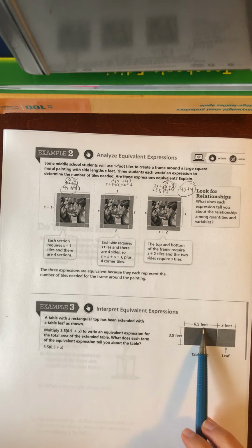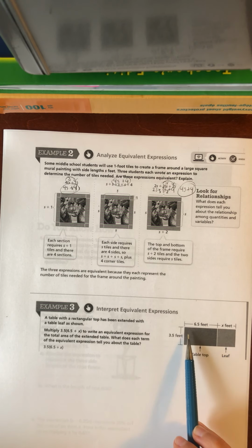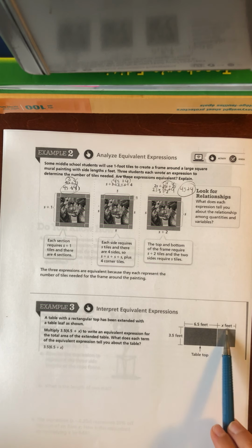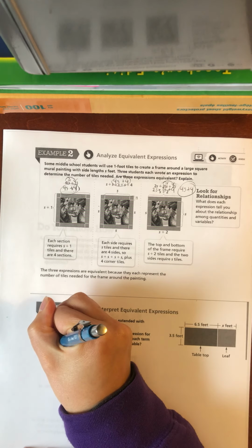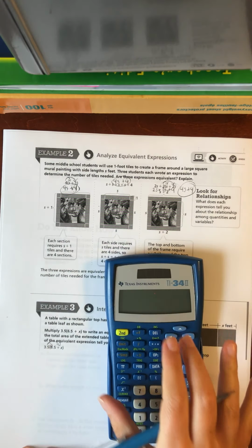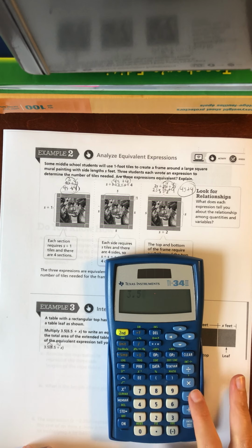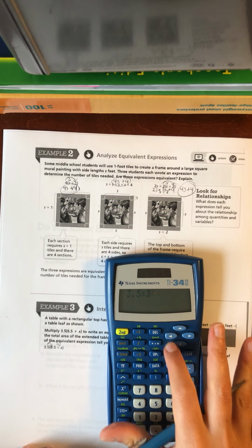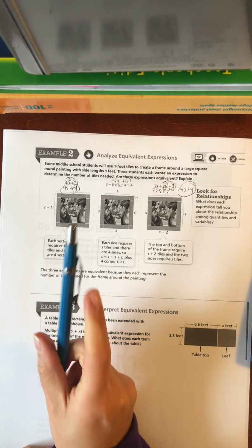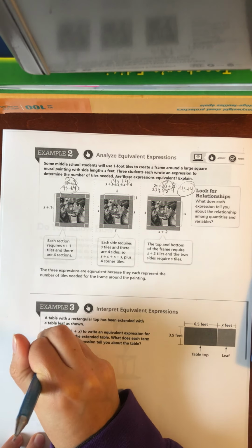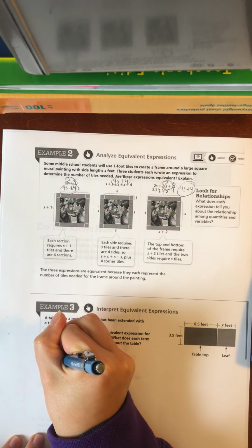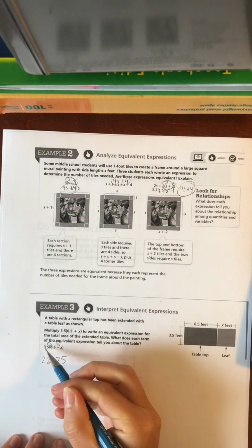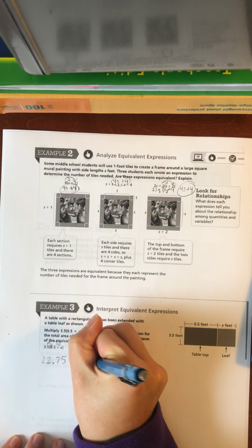So if we just look at the diagram, from here to here is 6.5, from here to here is 3.5, so this is going to be the area of the table, and then here's the leaf. We have x, and then this is obviously 3.5. We're going to distribute here. So 3.5 times 6.5 is 22.75, plus 3.5x.